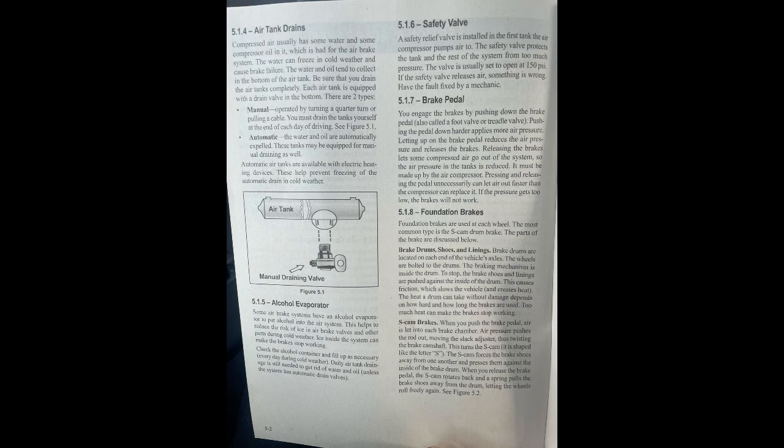5.1.7 Brake pedal. You engage the brakes by pushing down the brake pedal, also called a foot valve or treadle valve. Pushing the pedal down harder applies more air pressure. Letting up on the brake pedal reduces the air pressure and releases the brakes.